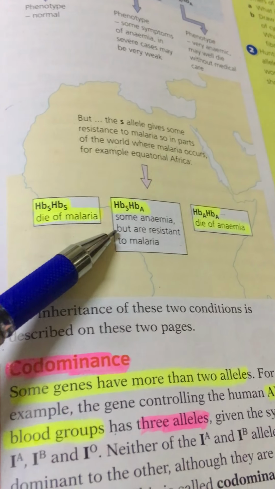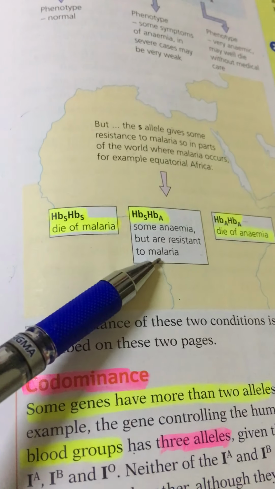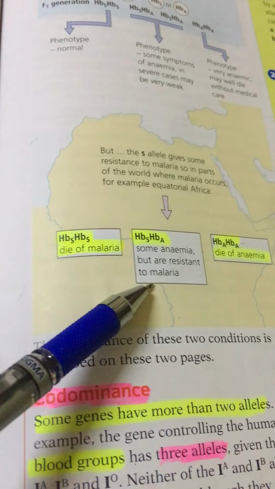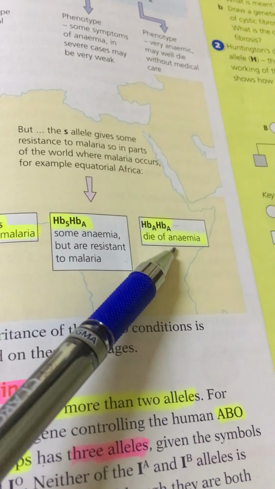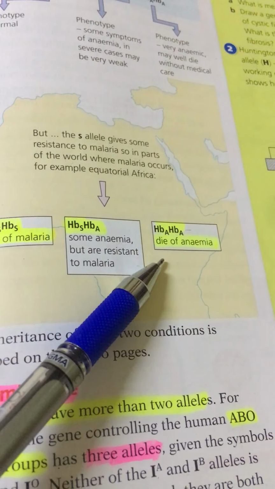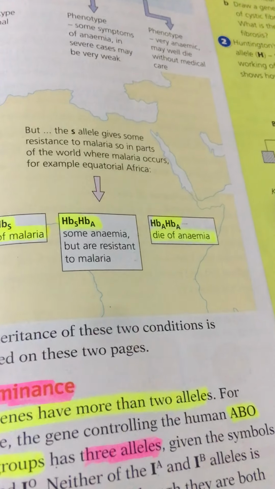HBS, HBA has some anemia but is resistant to malaria. So this person will not be affected by malaria. HBA, HBA, this offspring will die of anemia without medical care.